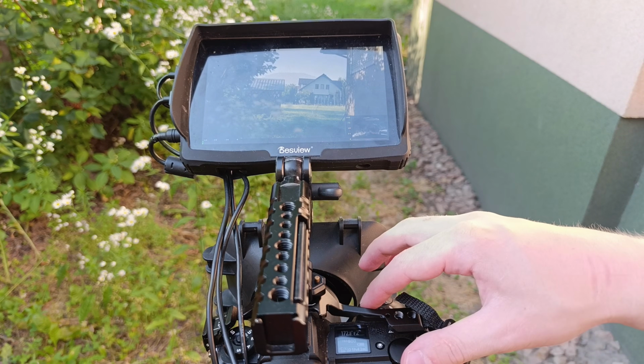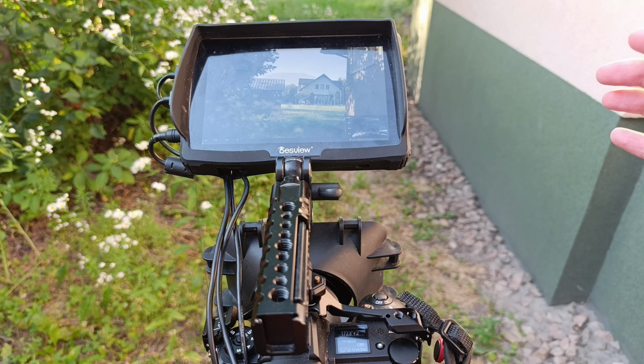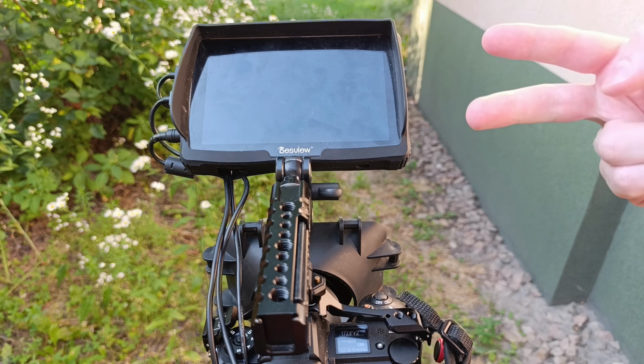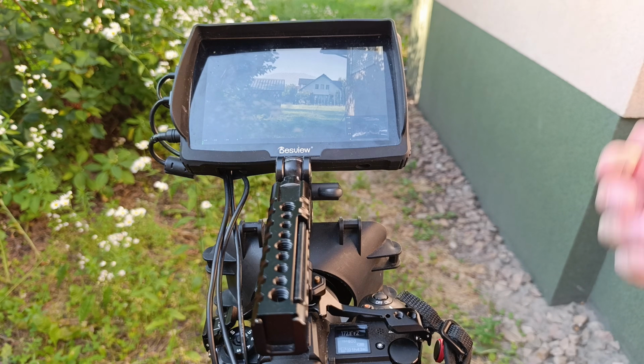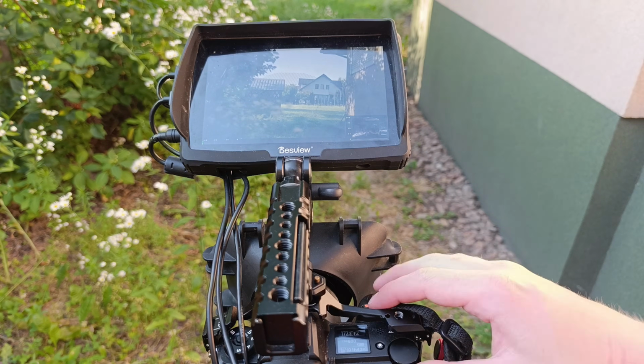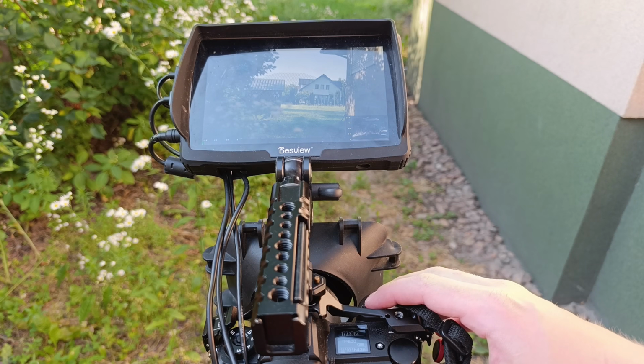And another big issue, and again I guess one of the biggest when I'm using the external monitor with this camera, is the blackouts. So when you press record it's fine, but when you press stop recording it blacks out for like 2-3 seconds, and you're kind of staring at a black screen for like 2-3 seconds, I guess, when the file is saving or something like that.